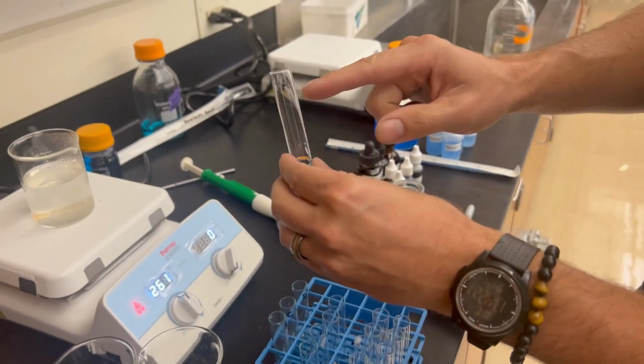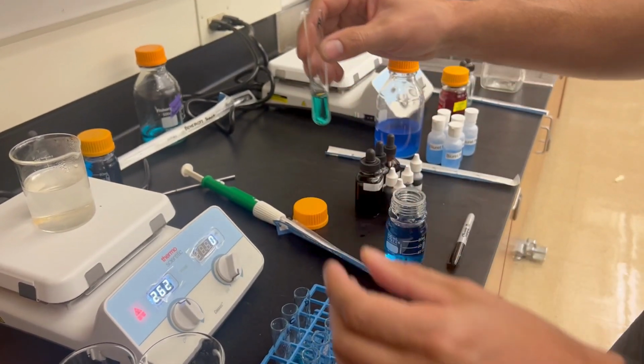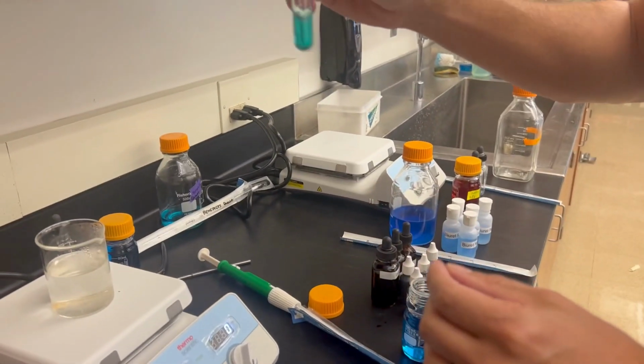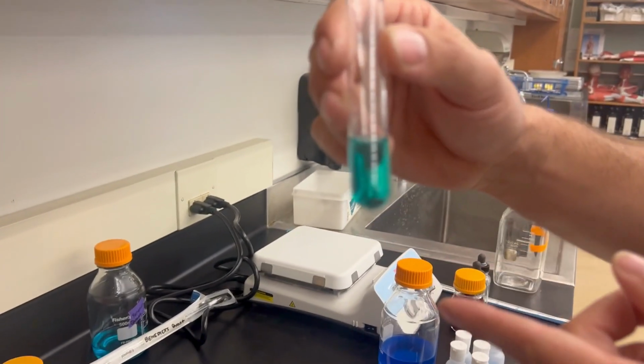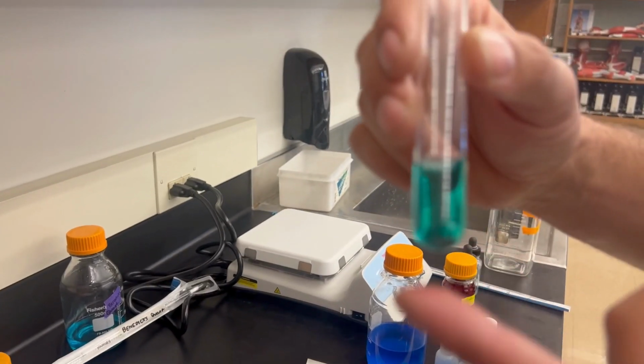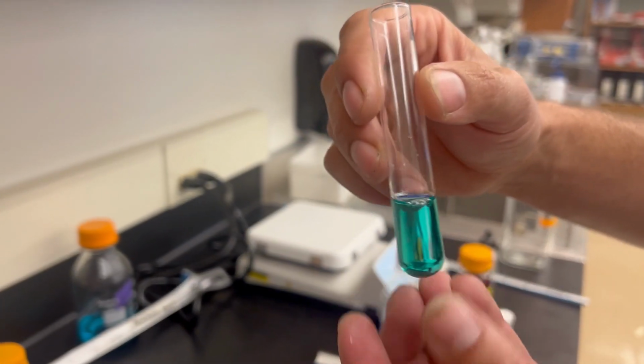Before we place them in, make sure you add a label so you know which one is running the test. Shake and note for any changes in color or precipitation, which means concentration of solutes at the bottom.